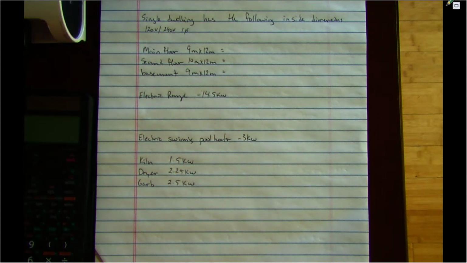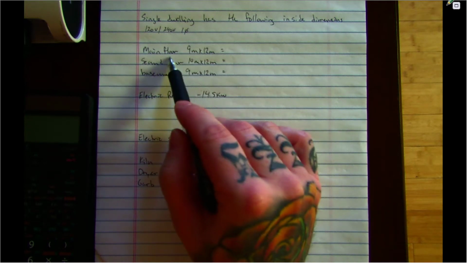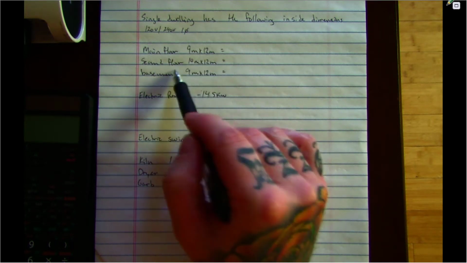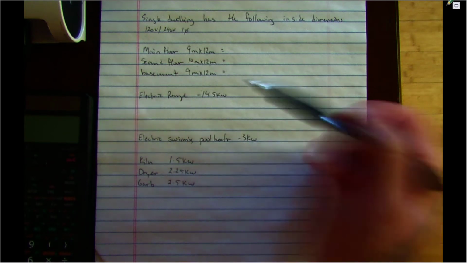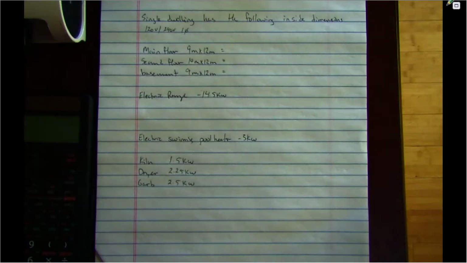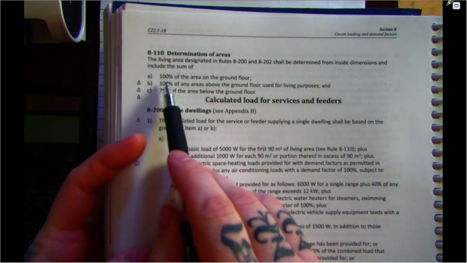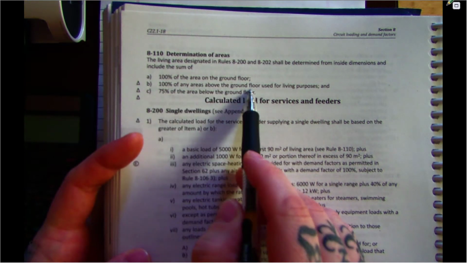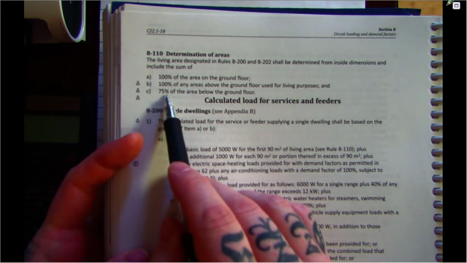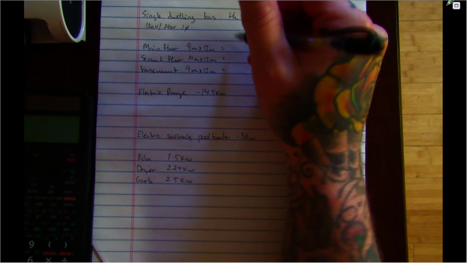The question says we have a single dwelling that has the following inside dimensions with 120/240 volt single phase service. Our main floor is 9 meters by 12, second floor 10 by 12, and the basement is 9 by 12. In the first part of the rule for 8.1.10, we take 100% of the area of the ground floor, 100% of any areas above the ground floor, and 75% of the basement. So the first thing we're going to do is find out what these totals are.